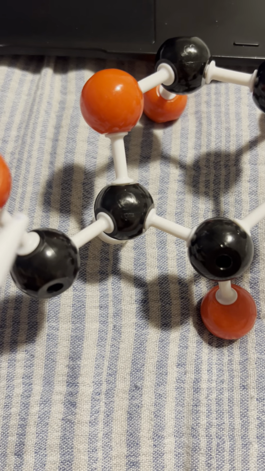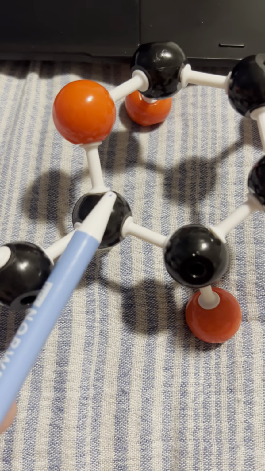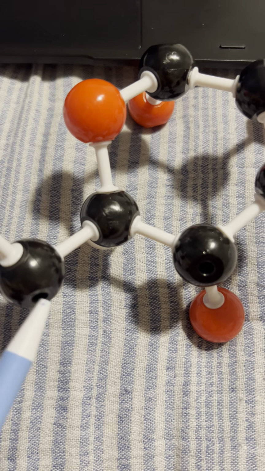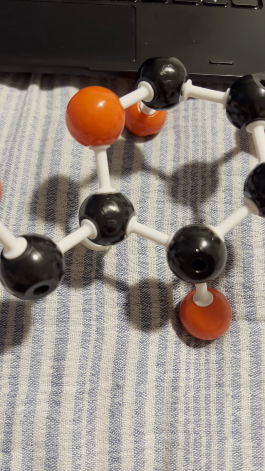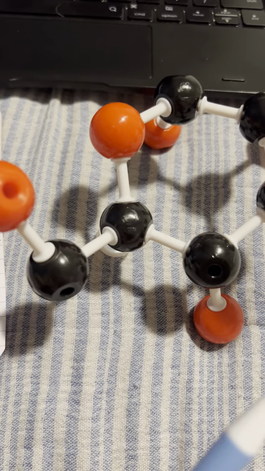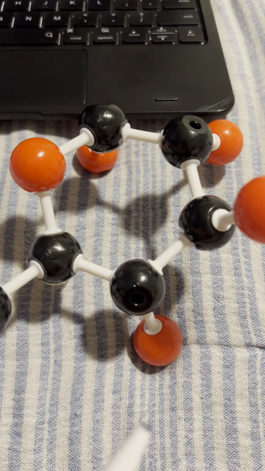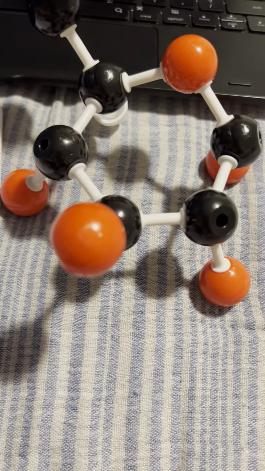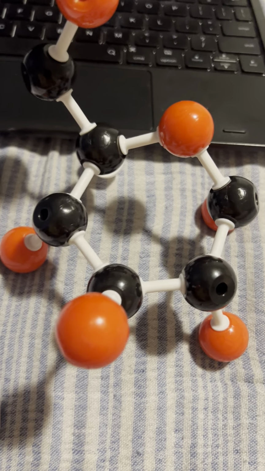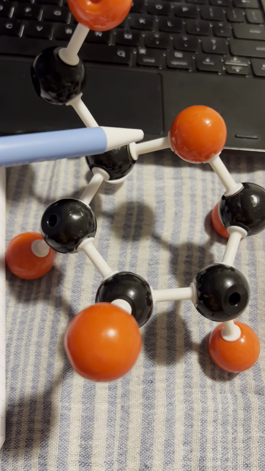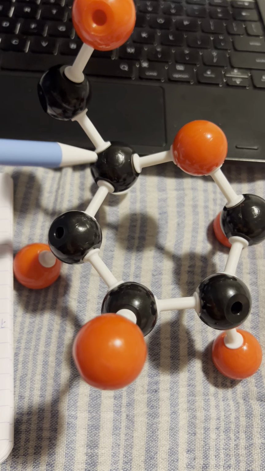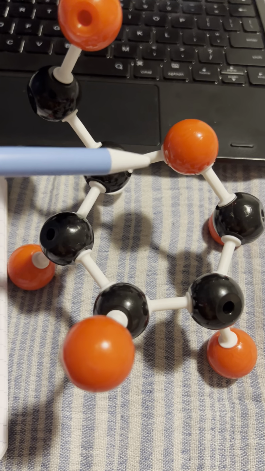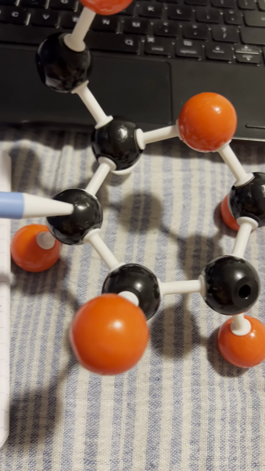We have hydrogen, hydrogen, carbon, carbon, hydrogen, hydrogen, oxygen, oxygen. Okay, since we'll start here as 1, and then we have our 4 in the back, we're going to go to the longer chain.